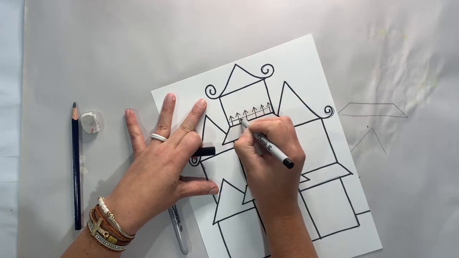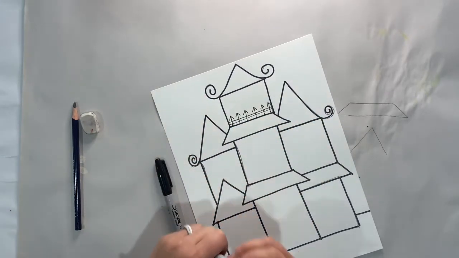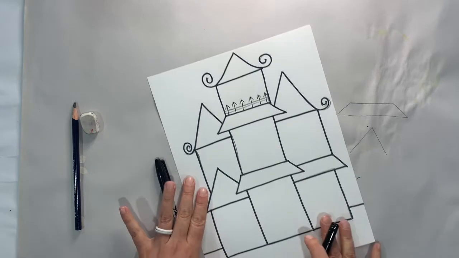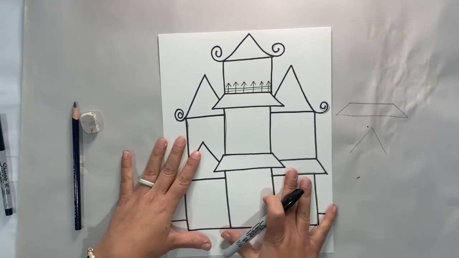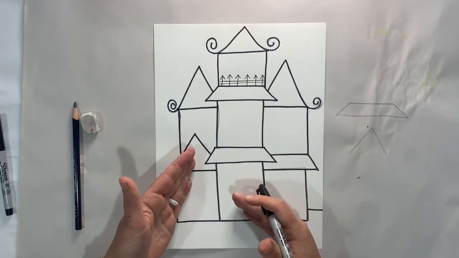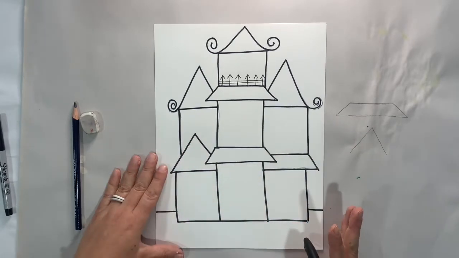If you wanted to research Victorian architecture and you wanted to look at different ideas, you are more than welcome to do that to help you with different ways that you'd like to go about it. Because the next step is for us to start to add some windows and doors. And there are so many different things you could do with that.